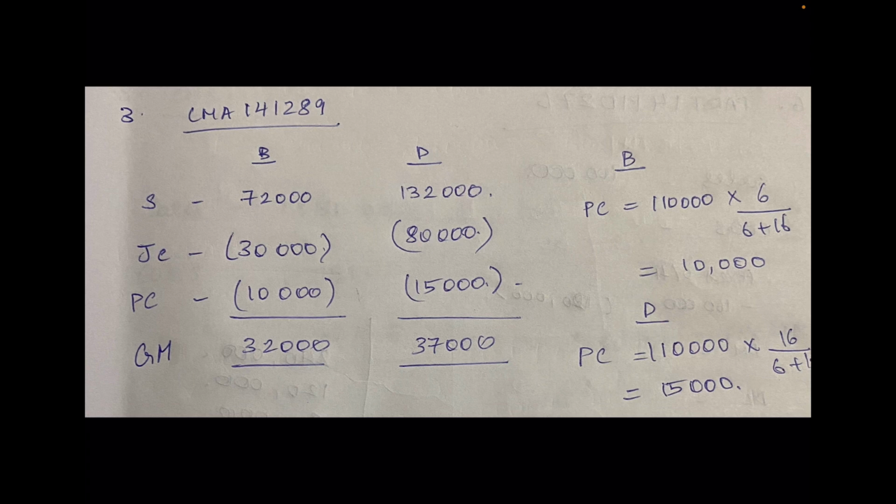And for product D, the processing cost is the same $110,000 joint cost into sales value of 16 per unit divided by total sales value of B and D, that is $22, which gives us $15,000 as processing cost for product D.